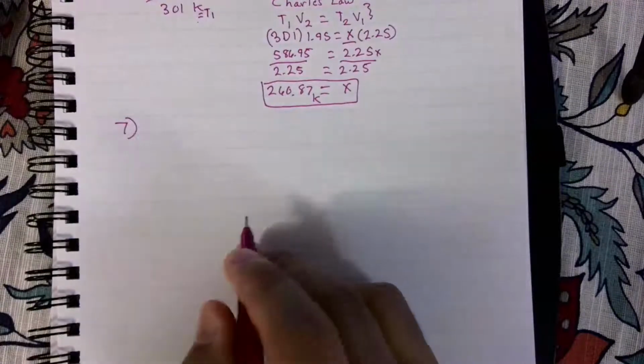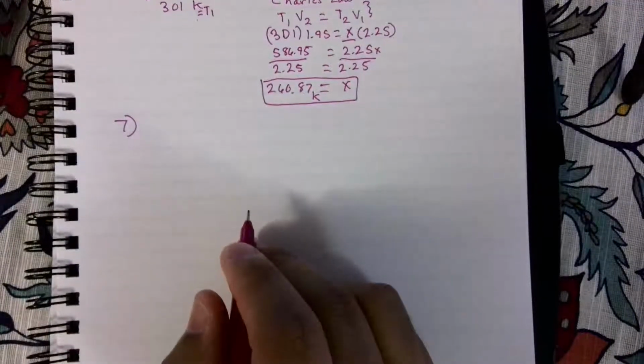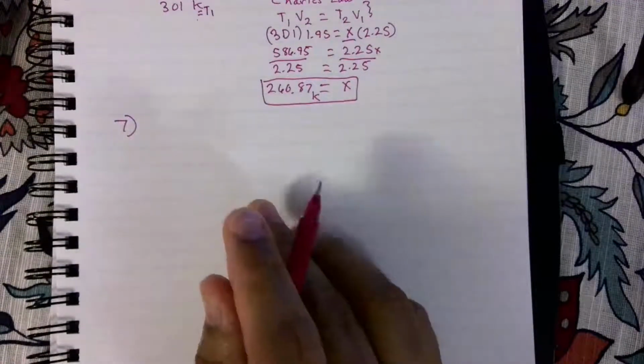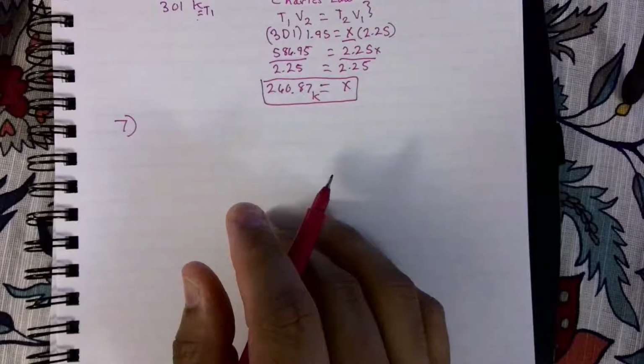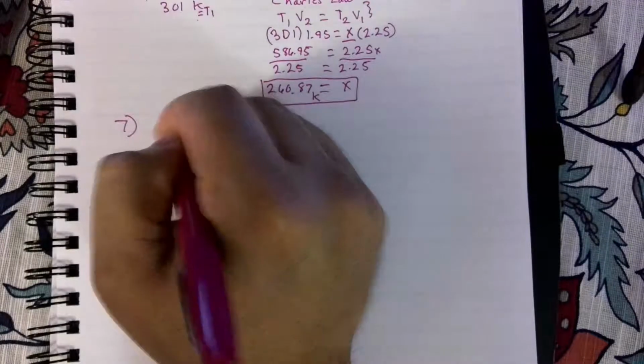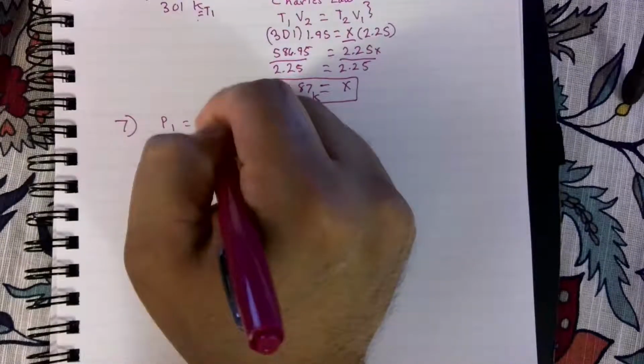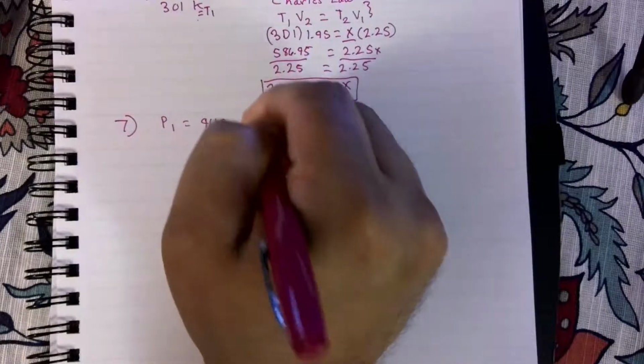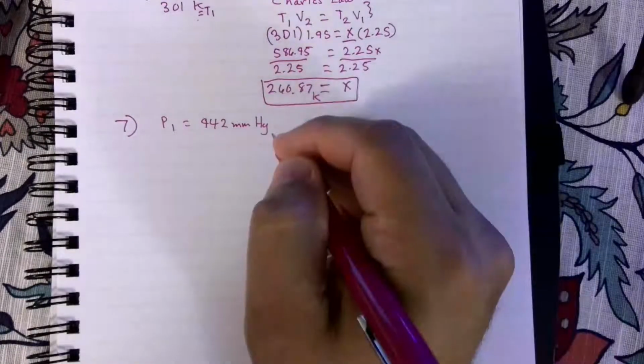Okay guys, so the next one I'm going to go over is number 7. This is kind of a confusing one, but that's because of the way it's written. It's meant to be written a little tricky, but it's really not that bad. So the question reads, a fixed volume of a gas has a pressure of, so right there we know it's pressure 1, of 942 millimeters of mercury, mmHg, okay? And it says, what will the pressure of the gas be?